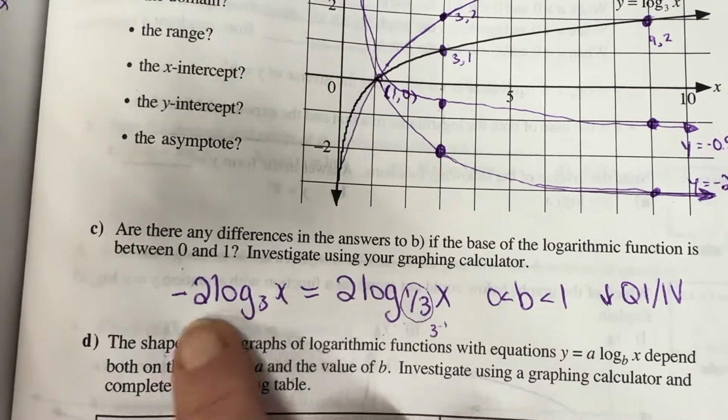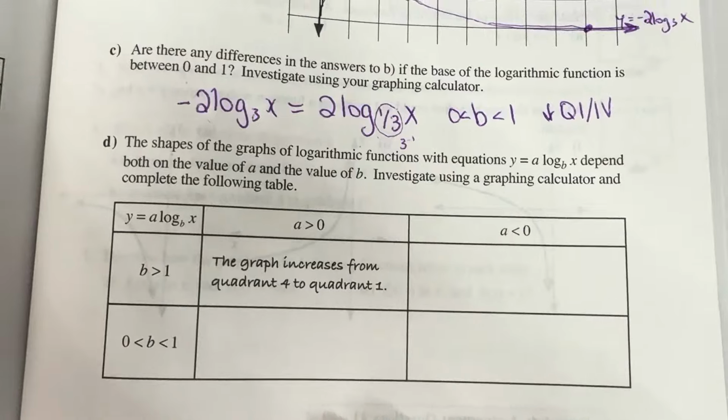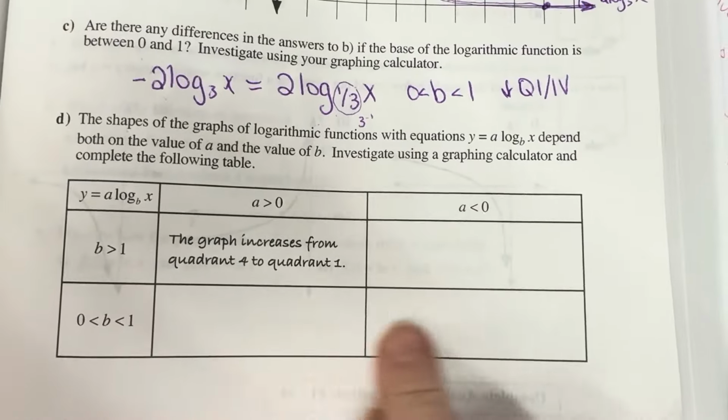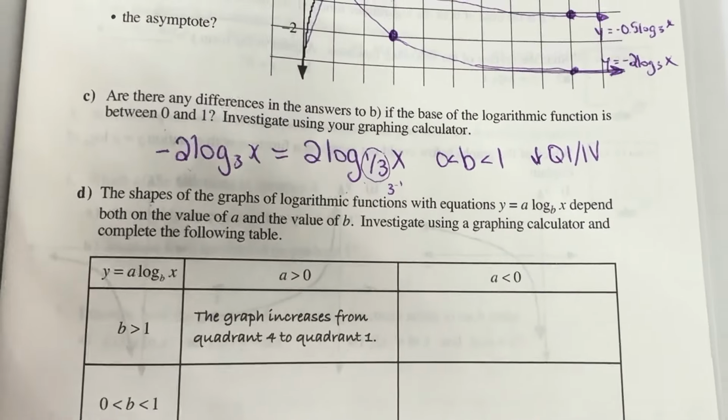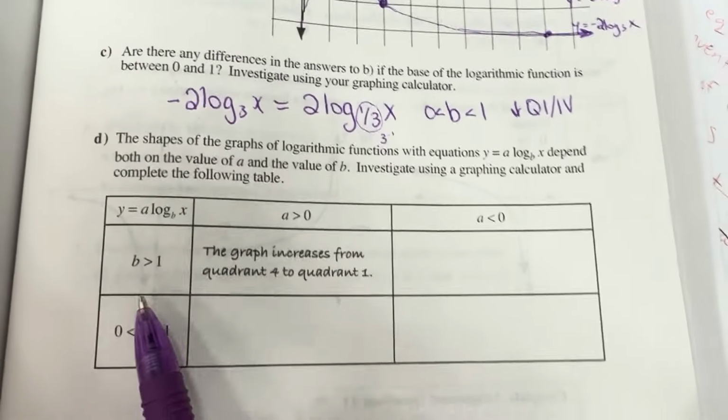It's the same as bringing a negative out there. Okay, so here's the overall picture of what's happening with the graph characteristics. If we have an a that's greater than 0, like a equal to 1 or a equal to 2, we see that they're increasing. The graph increases from quadrant 4 to 1. And then it's the opposite for these ones.